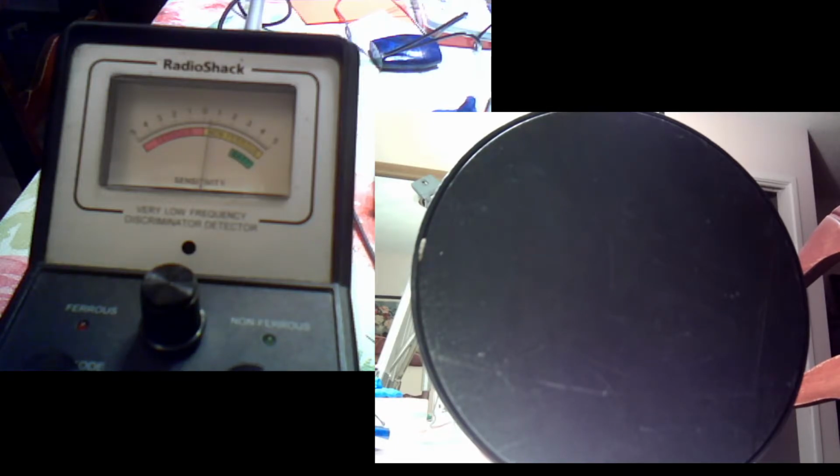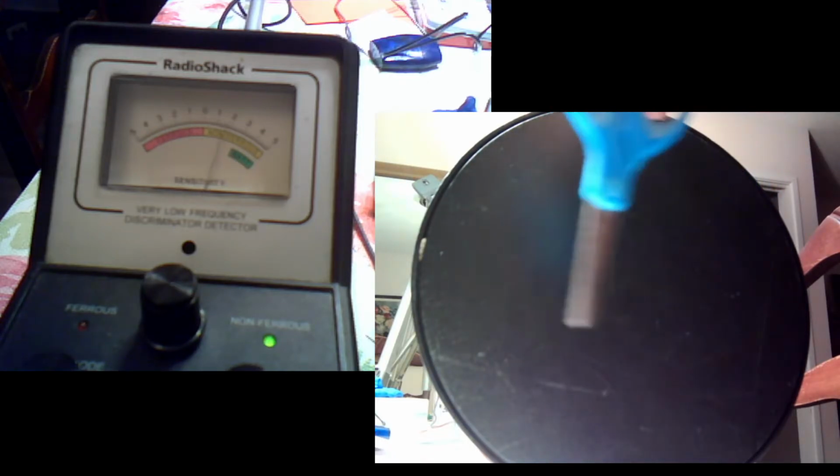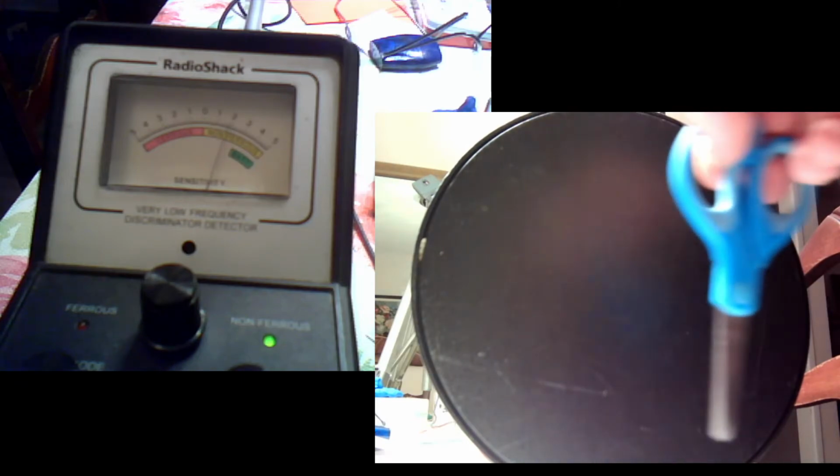So I can do something like this. I can show a pencil. It's not going to make anything work, but the other end where there's a bit of tin, you get a reaction. You can see the meter moving. You could hear the sound. So that's one thing. I also have a scissors here, which gives me a bigger response. And you can see the light comes on non-ferrous. So that's some of the things you can do. So that's my little demonstration.